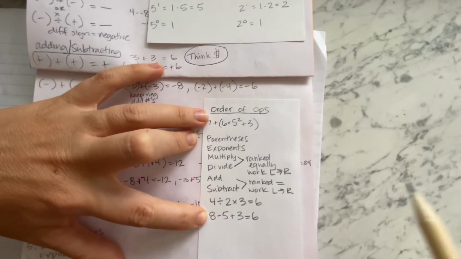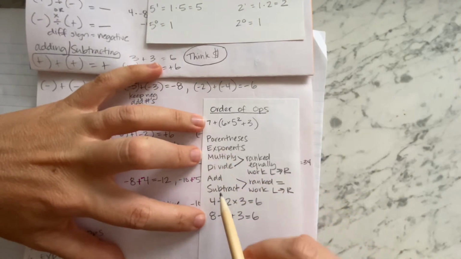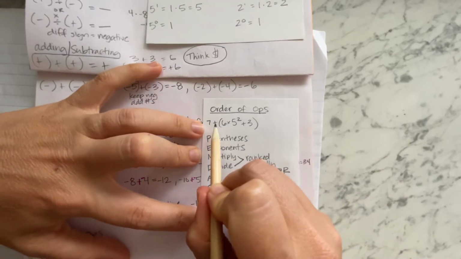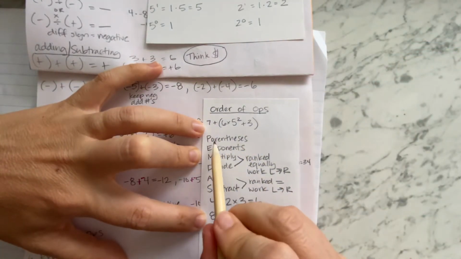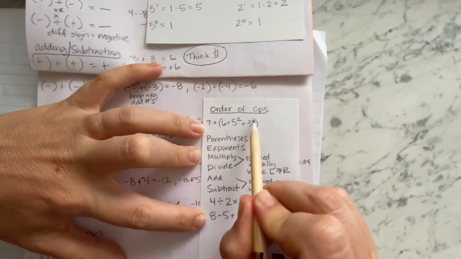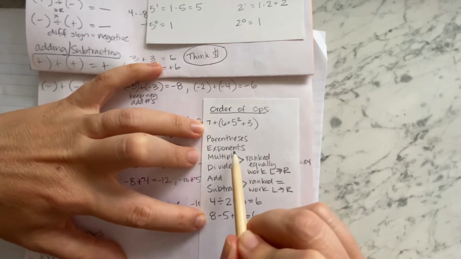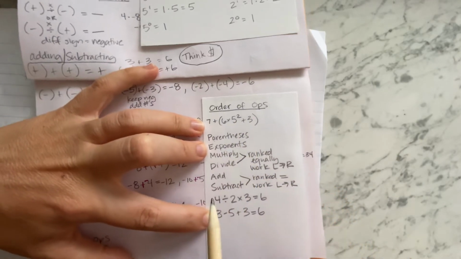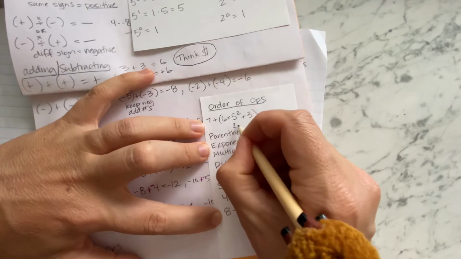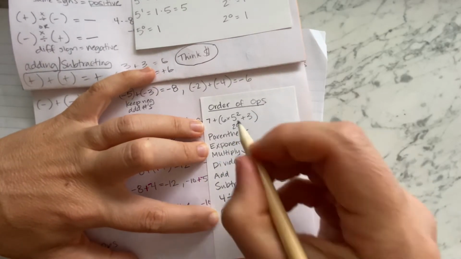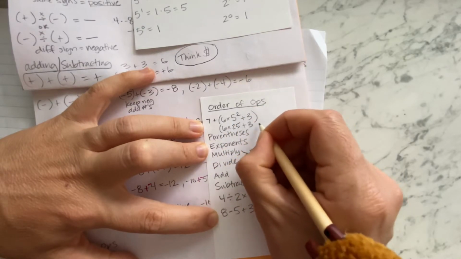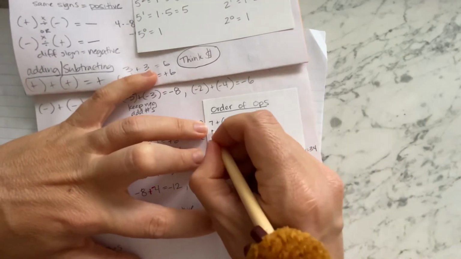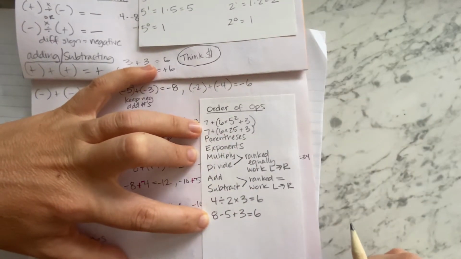Okay, so now that we know our order of operations, let's go back to this situation here. The first thing that I'm going to tackle is the parentheses, so whatever's inside here. Now I'm going to work with the exponents first. So this would be 25, and then I still have the 6 times 25 plus 3, and then 7 still remaining.